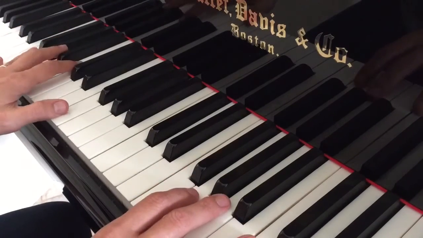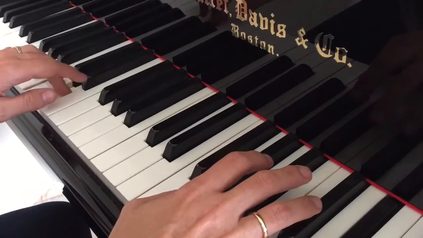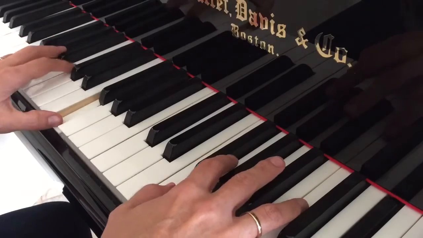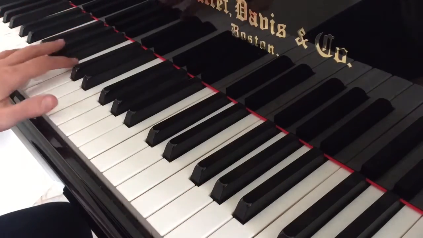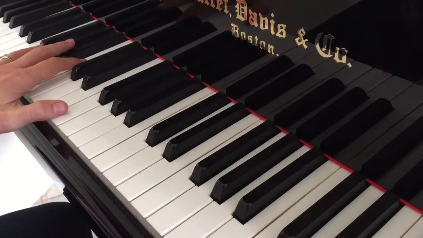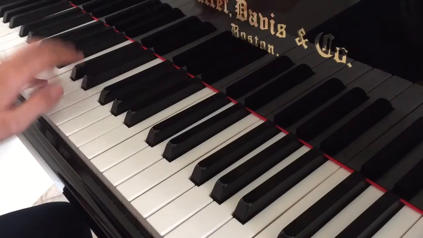So that's your option too. Let's try the other one with just the octaves. Like that. It's easy. Bass players drop an octave like that all the time. So let's keep going with that tune and see how we could use those things, those devices.